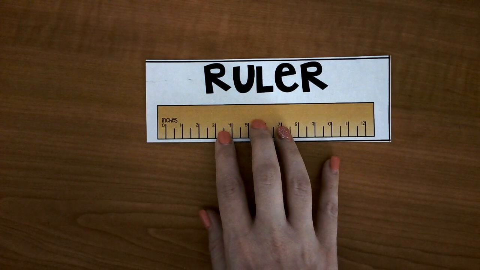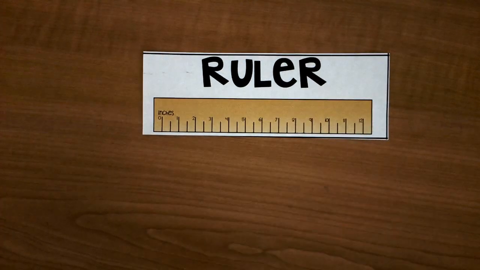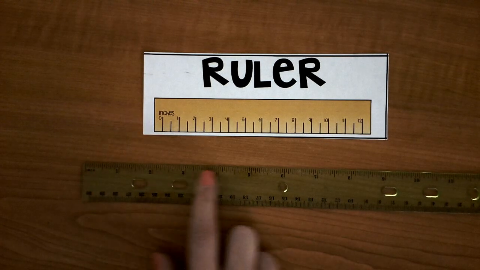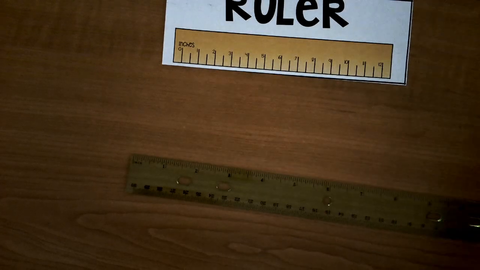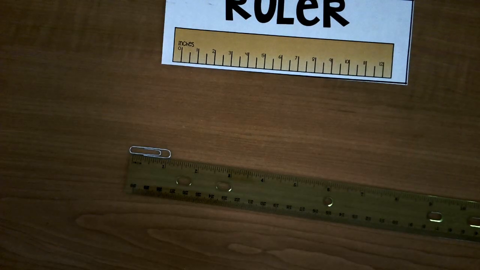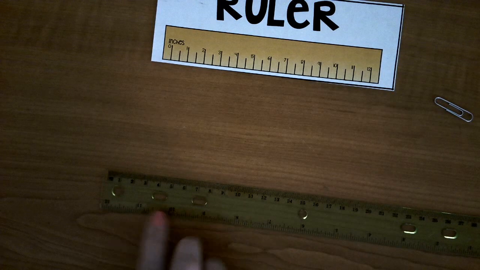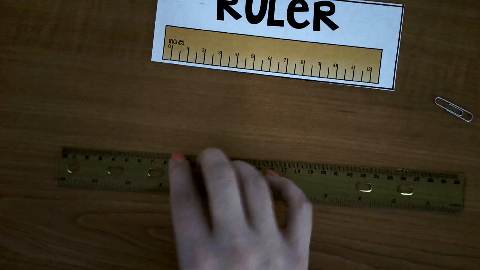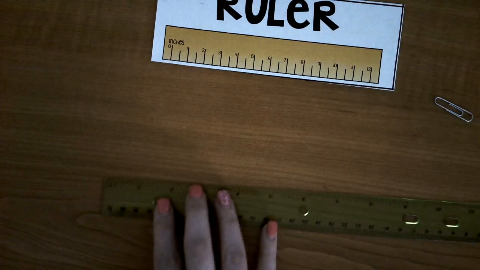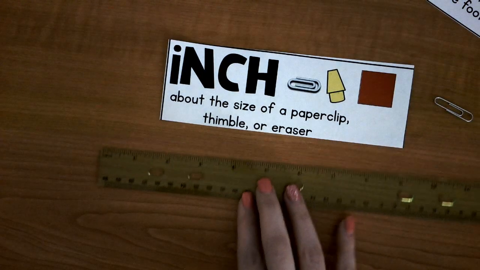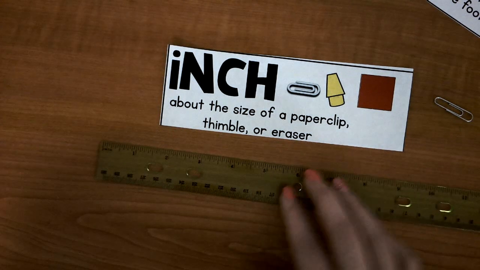But also, something that's a really good tool is a ruler. And on a ruler, on this one, it is inches. But be careful, because when you get a ruler, there is a side that has inches, so that each inch is about the size of a paper clip, like we said. But on the other side of a ruler, there are smaller units of measure that are centimeters. So if you're using a ruler, make sure that you are finding the side that says inches on it if it's asking for inches, or your answer will be wrong. So an inch, like we said, is about the size of a paper clip, a thimble, or an eraser.